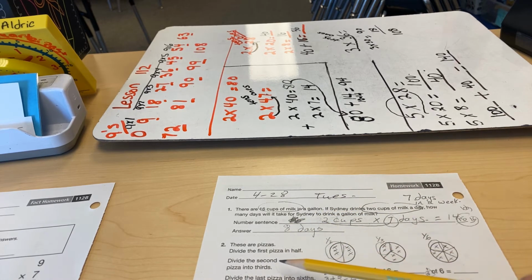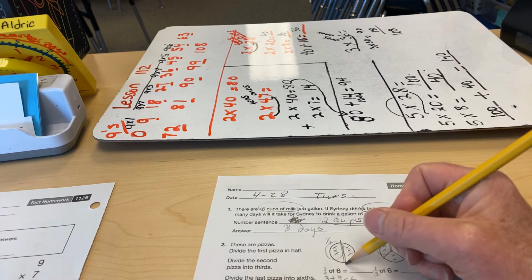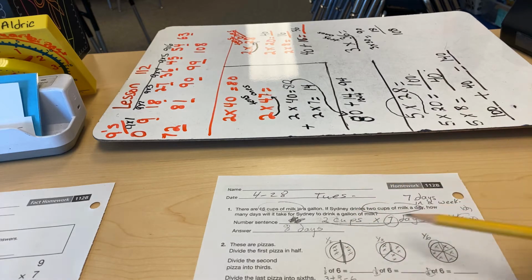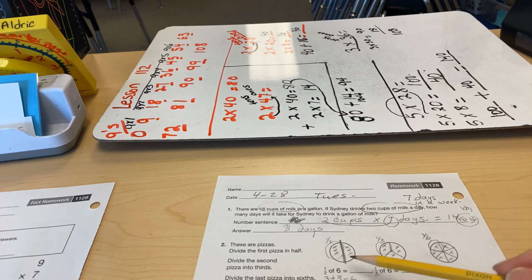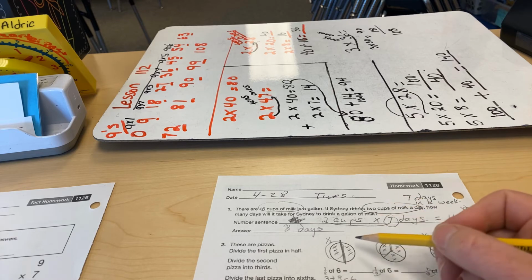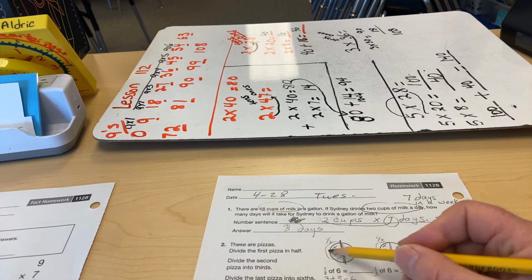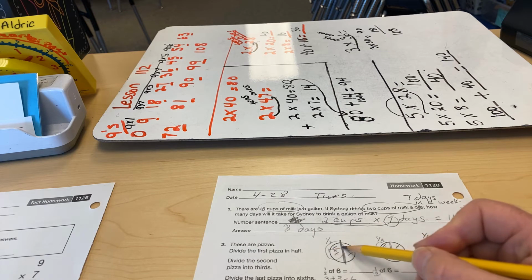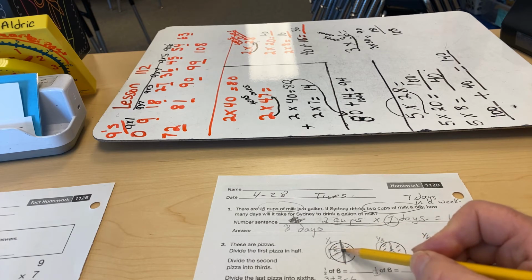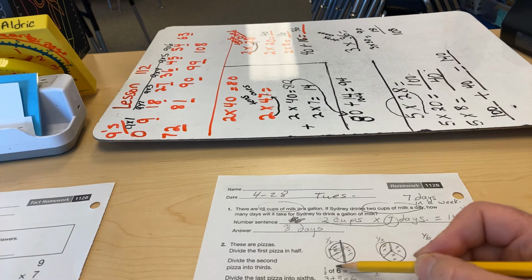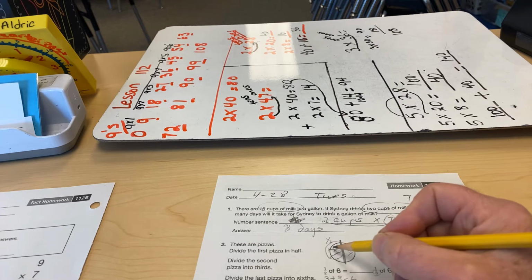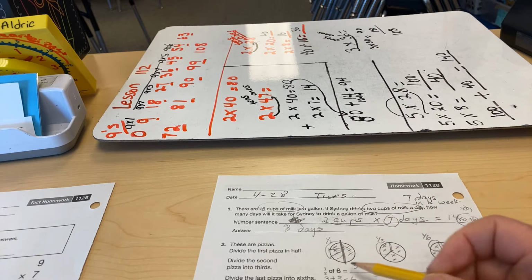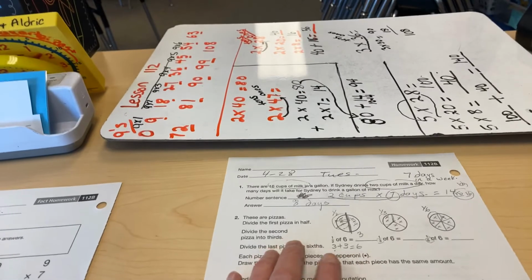Number 2, these are pizzas. Divide the first pizza in half. So I went and drew it in half, drew a line right in half. Okay? And 1/2 of 6. So if we have 6 pizzas, I just put X's. I probably should have made it look like a pizza. Kind of hard to do that right now, but I put 3 X's there on each side. So 1/2 of 6 is, there's 3 X's, equals 3. Okay, remember also that 3 plus 3 is 6.